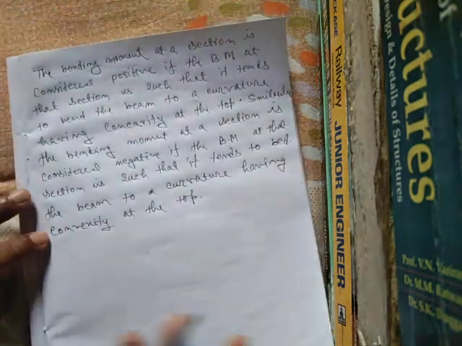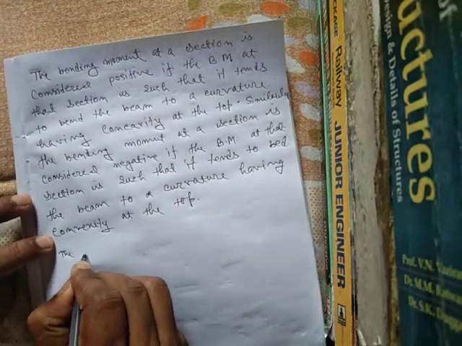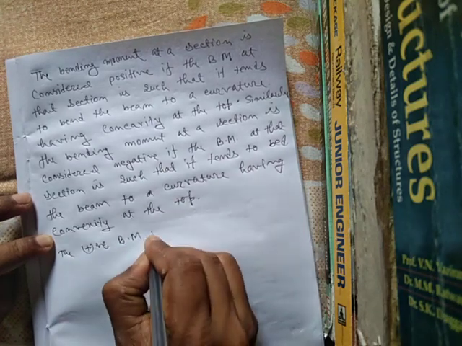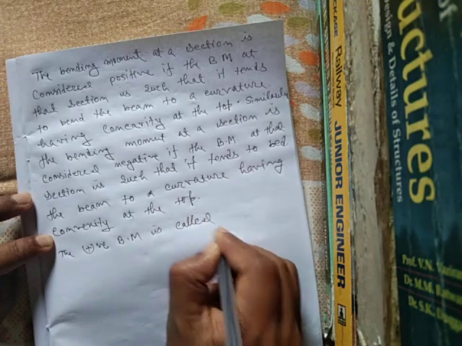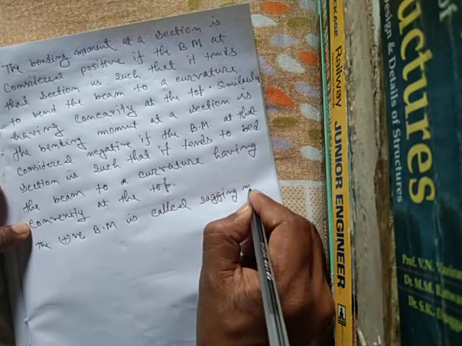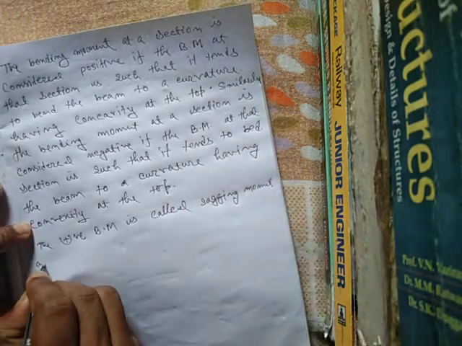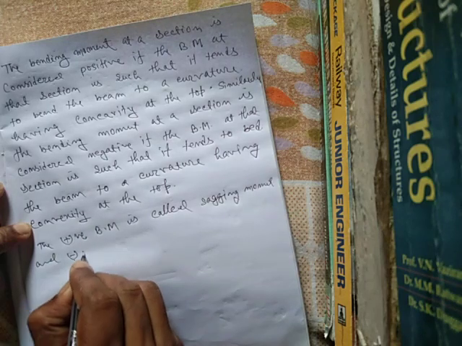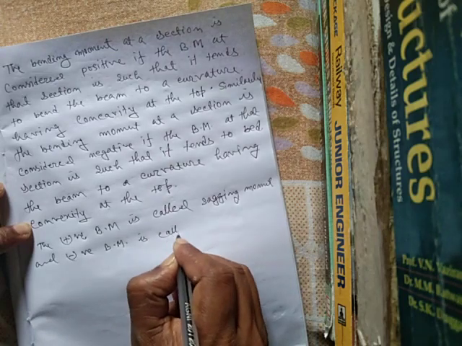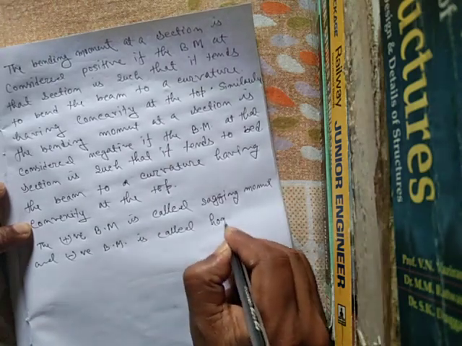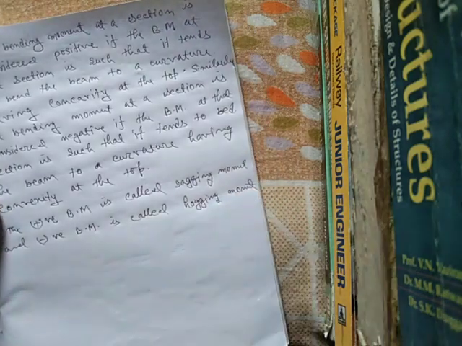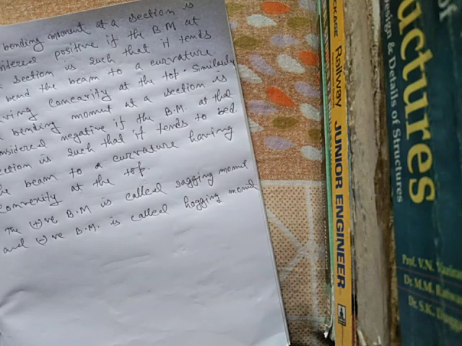Let me write. The positive bending moment is called sagging moment, and negative bending moment is called hogging moment. Negative bending moment is called hogging moment.